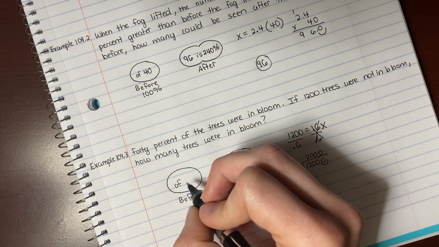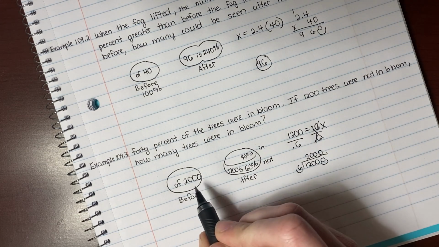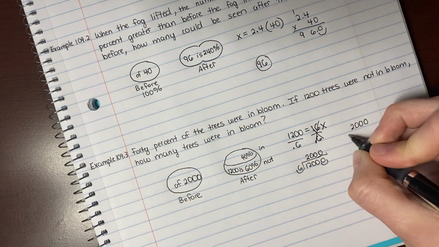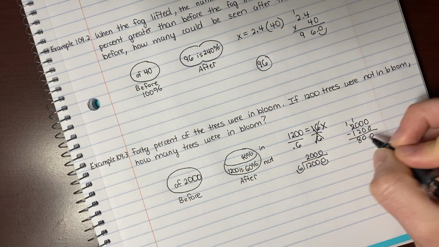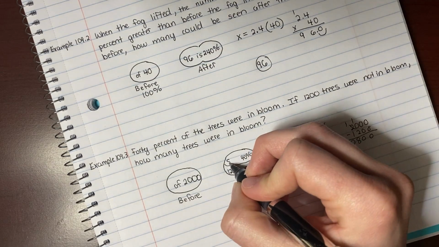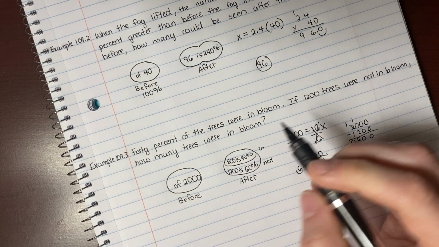So 2,000. All right, so then 2,000 minus 1,200, that's going to be 800. How many trees were in bloom? 800 trees were in bloom.